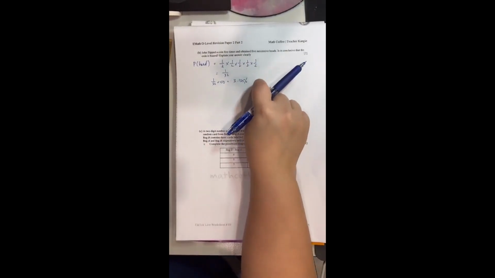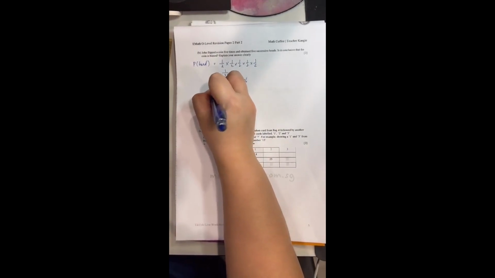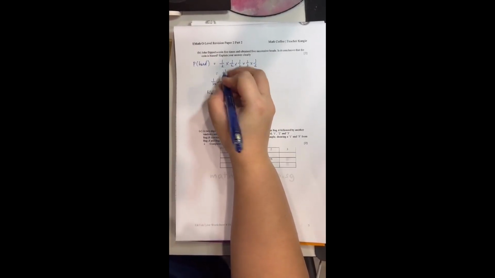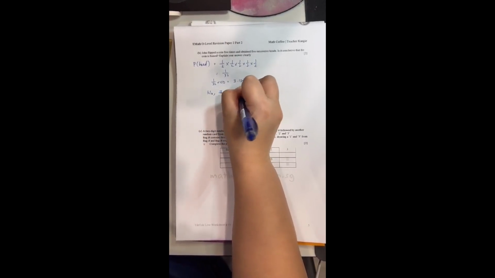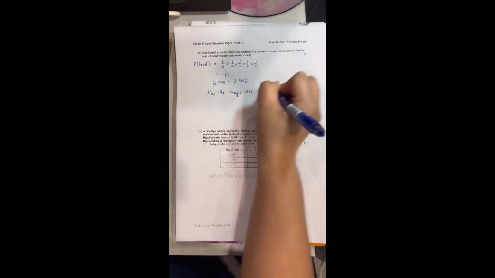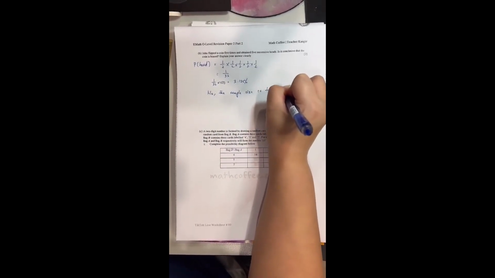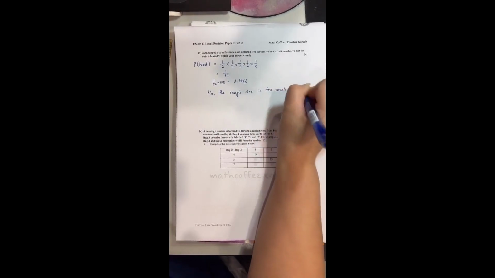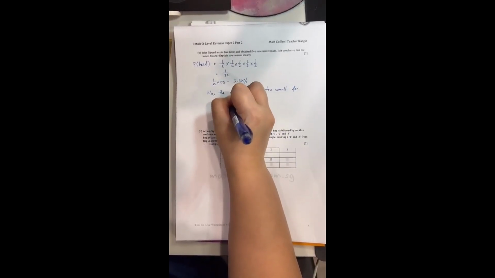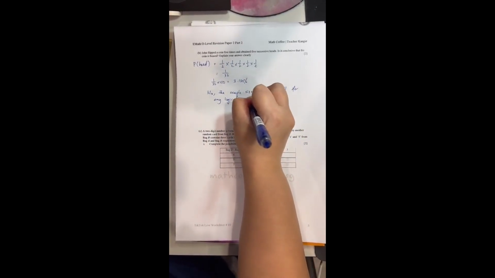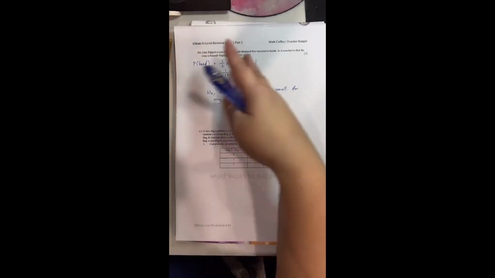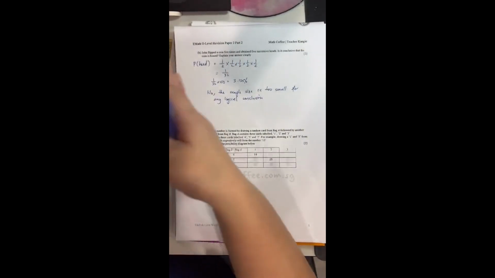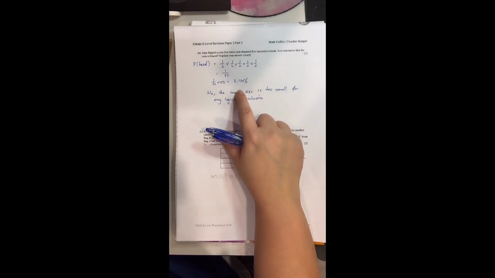Okay, so after you do this working, then you will say the sample size is too small for any logical conclusion. Of course, unless you throw many times, then your percentage gets very small.